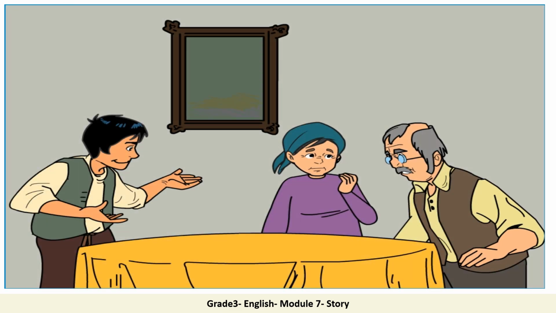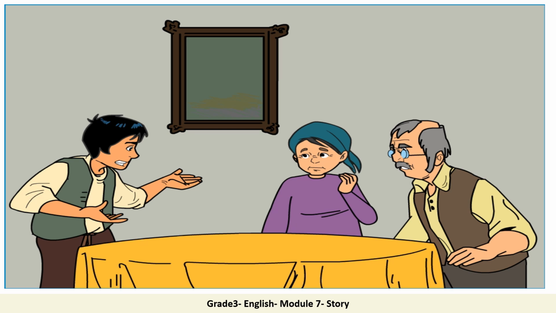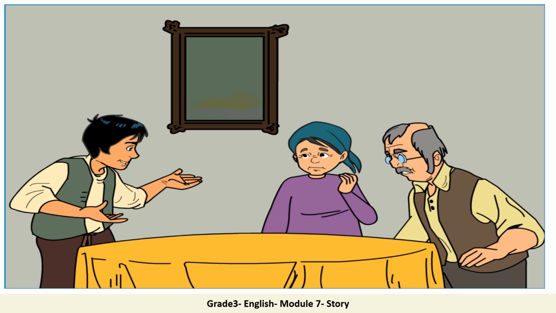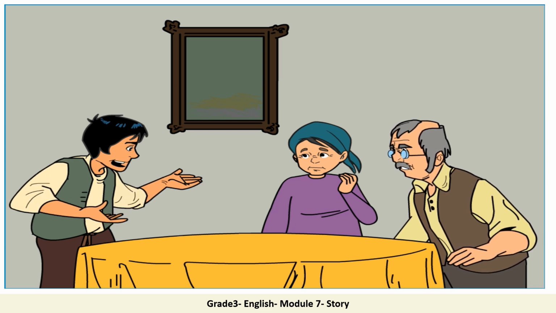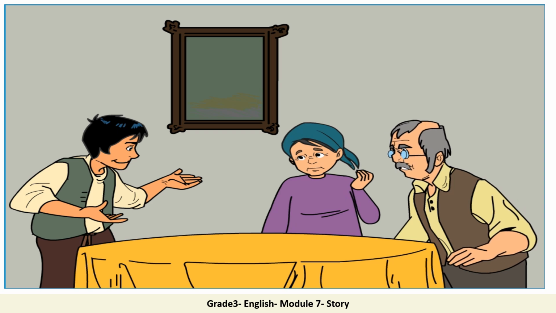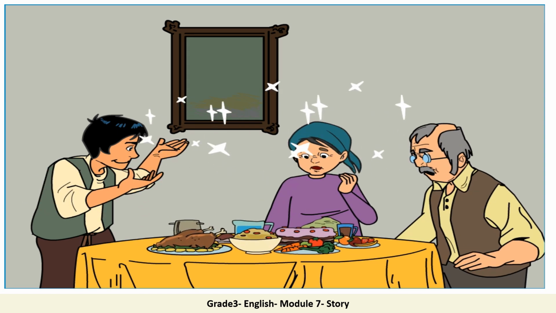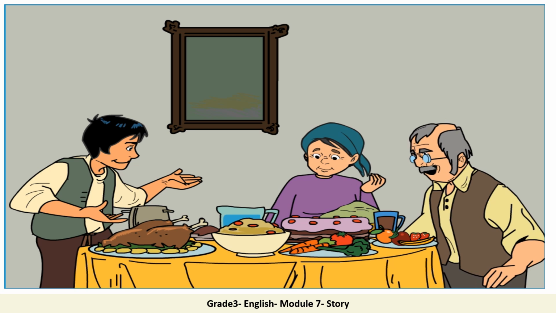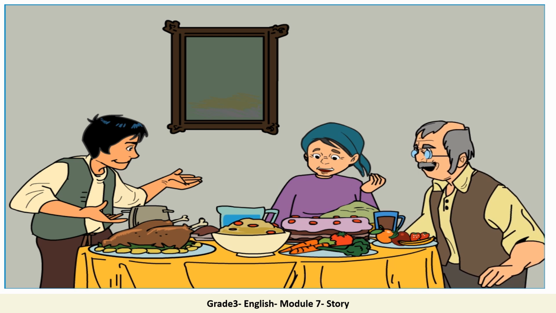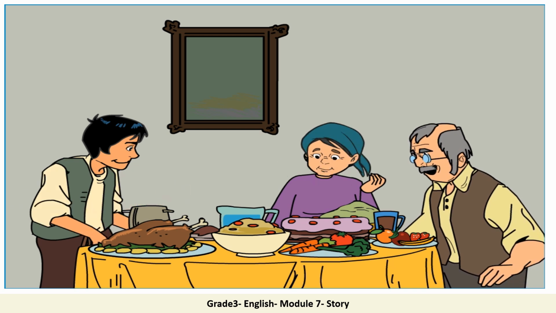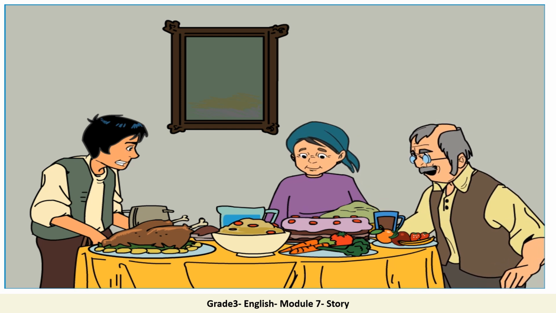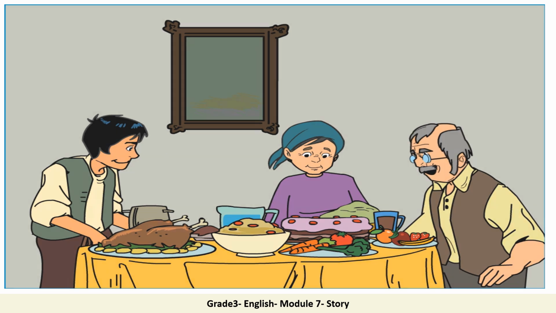At home. "Mum, Dad, look. I've got something for you. Table, I want some food." "Meat, vegetables, fruit. Great! Let's eat now. Thank you, wishing table."